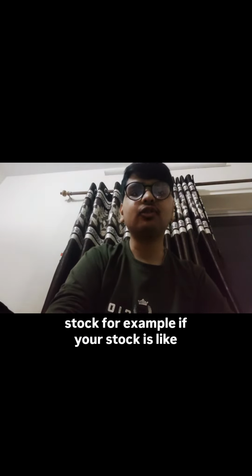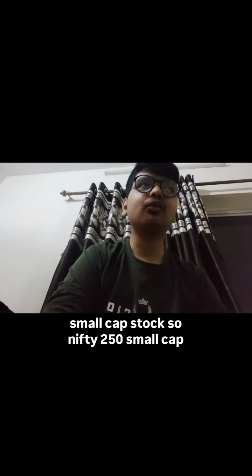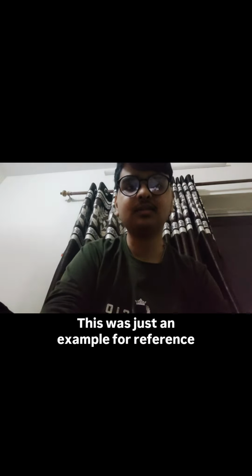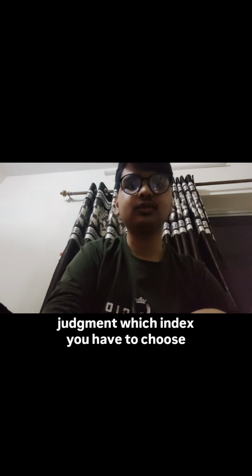For example, if your stock is, let's say, a small cap stock, then Nifty 250 small cap can be taken as an index. This was just an example for your reference. You can choose according to your judgment which index you have to choose.